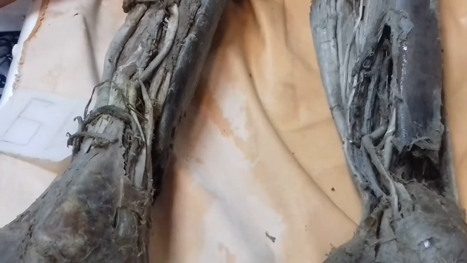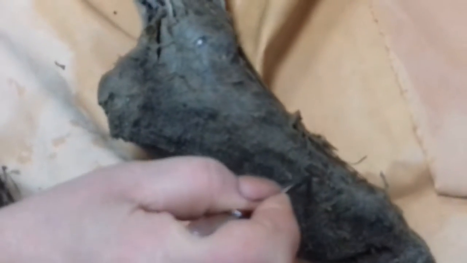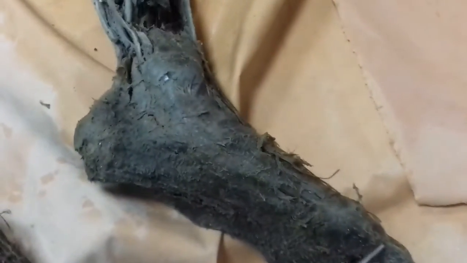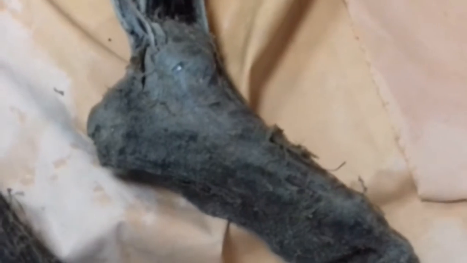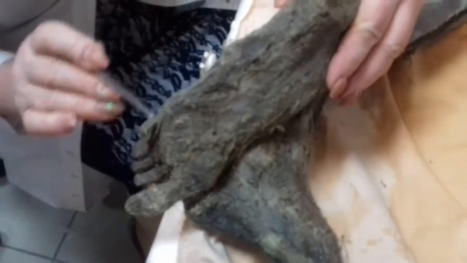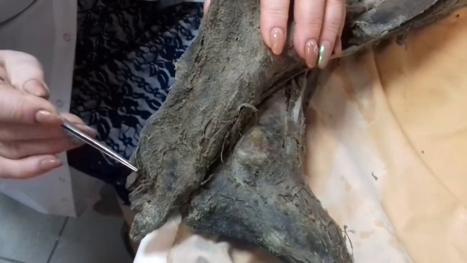Abductor hallucis. Adductor. Abductor. Abductor hallucis is here. Flexor hallucis, this is the medial head, deeply the lateral head. Laterally will be abductor digiti minimi, medially will be flexor digiti minimi.